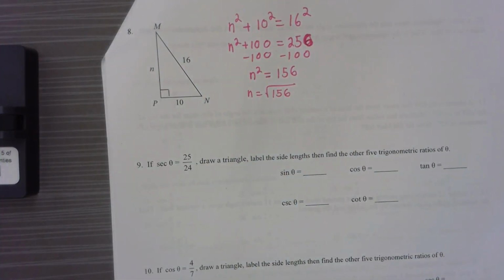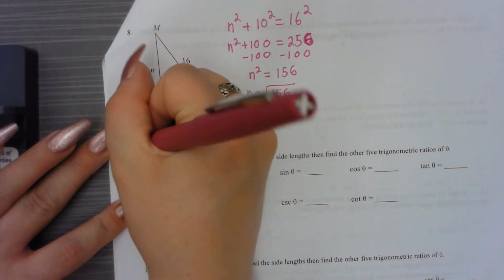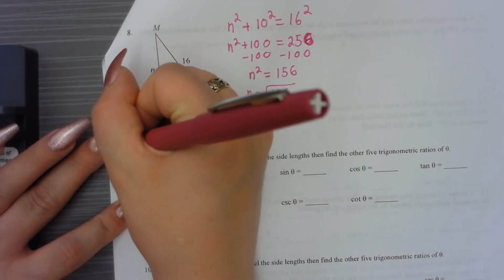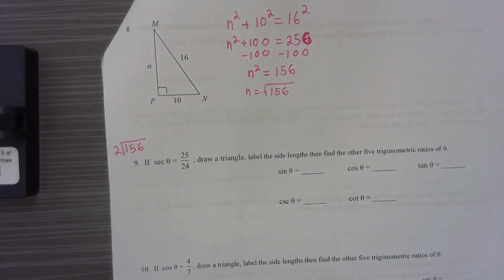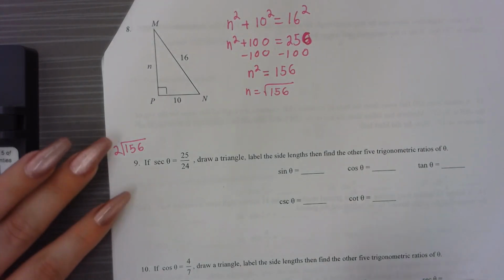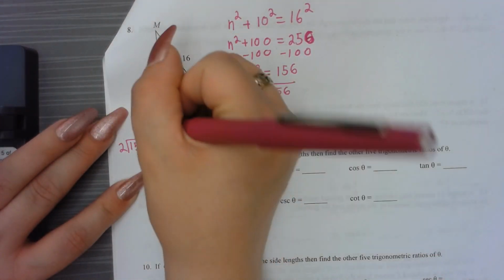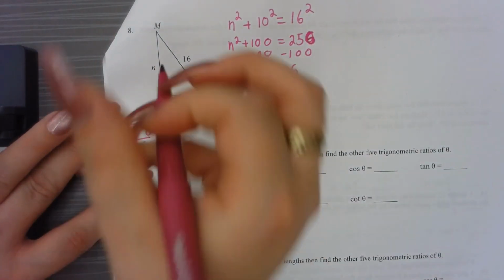So we want to see if 156 simplifies. There's a couple of ways to do this. You can look for the highest perfect square. Some of my students know that I do the birthday cake method. I'm just going to do that really quick. So 156 is divisible by 2. And so when we do that, what is that? 78. That's also divisible by 2.